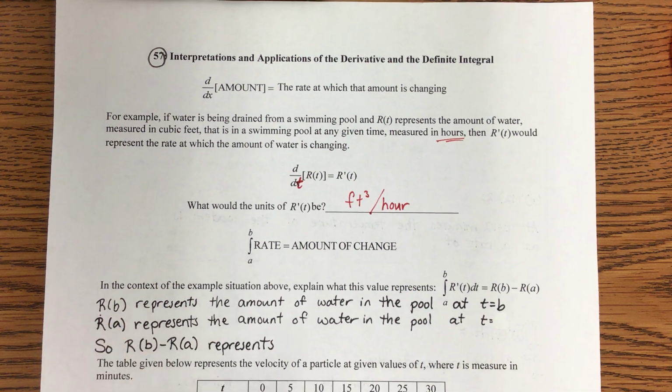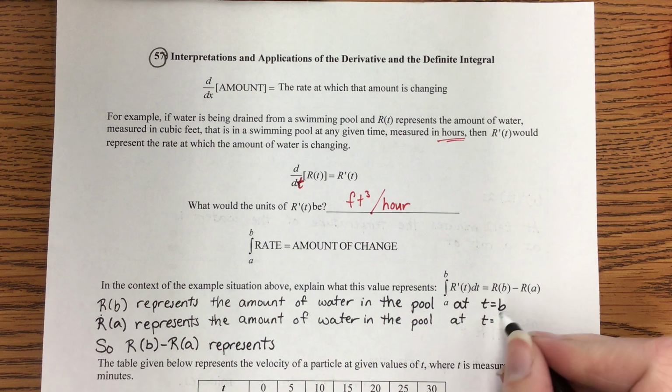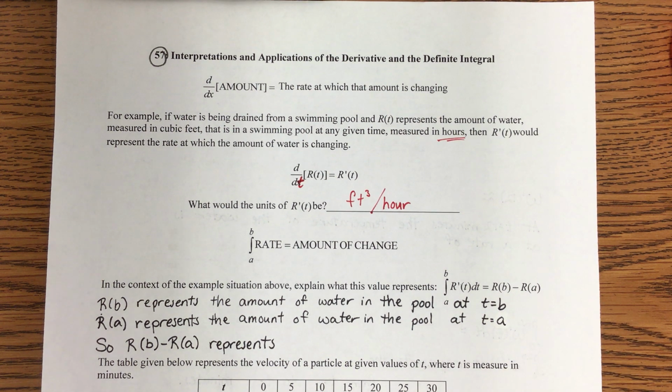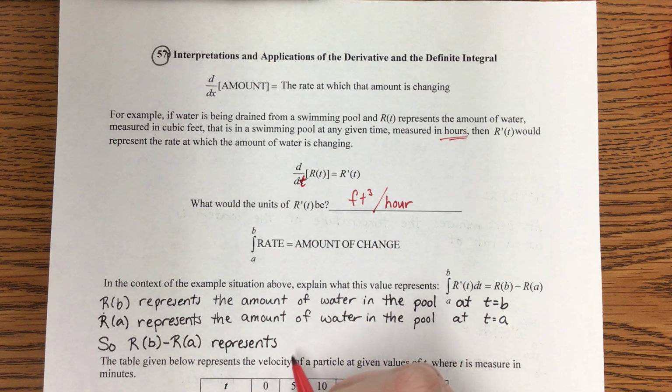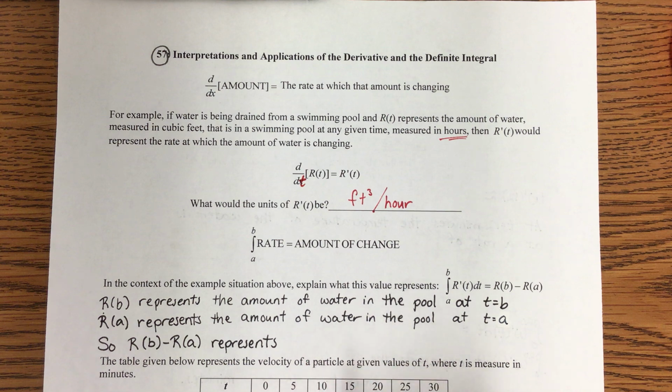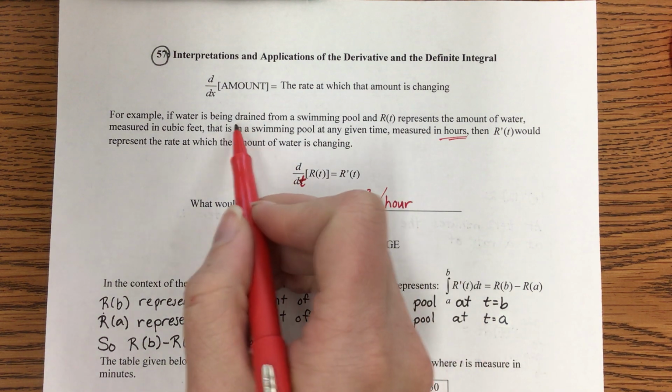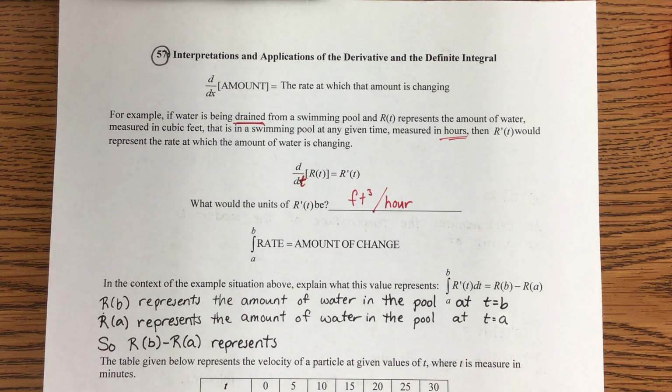R of a would be the amount of water in the pool at time a. That means that R of b minus R of a represents the change in the amount of water. Since it's being drained, we would expect there to be less water for R of b than there is for R of a.